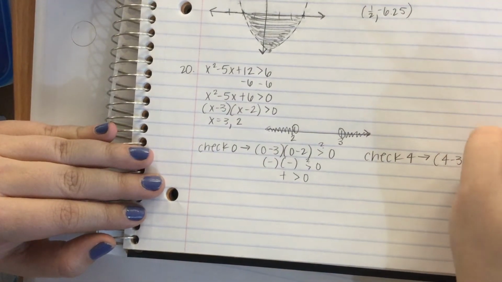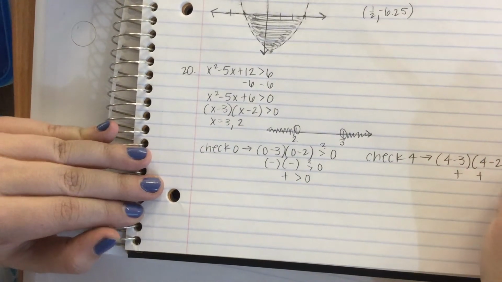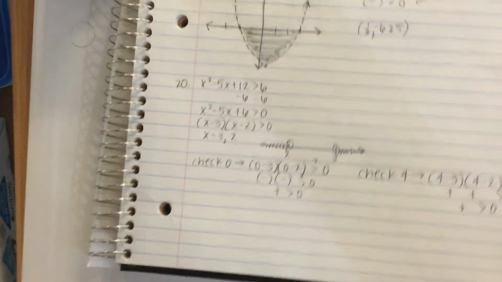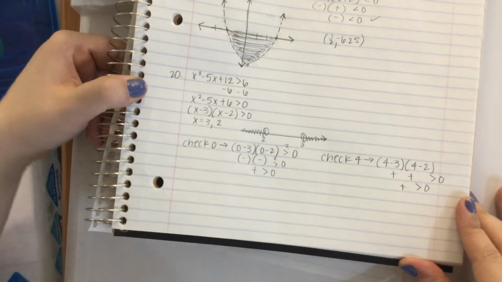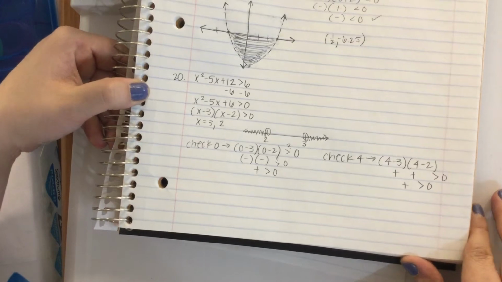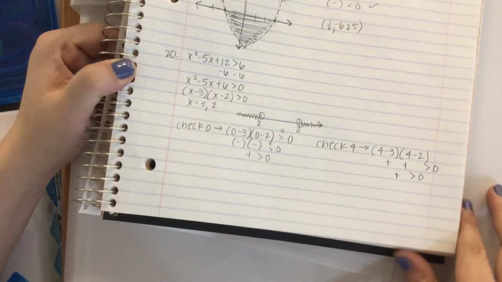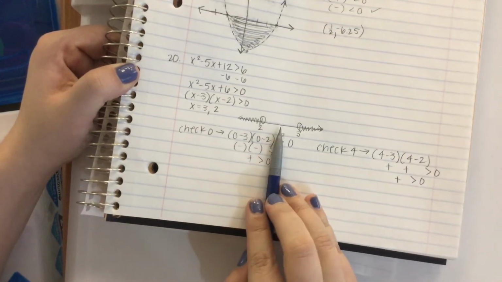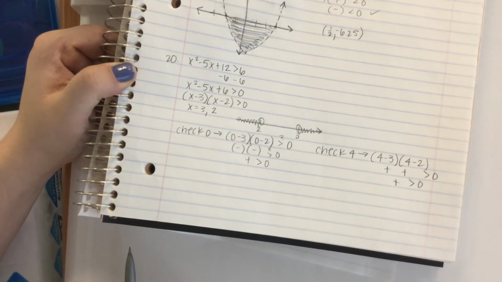Well, you can probably do it like 4 minus 2, 4 minus 3. So 4 minus 3 is 1. 4 minus 2 is 2. Positive 1 times positive 2 is a positive. I just chose it. This is where you have some freedom. You're like, I'm going to just pick this number, because I didn't want to pick 1.5. You check the intervals.